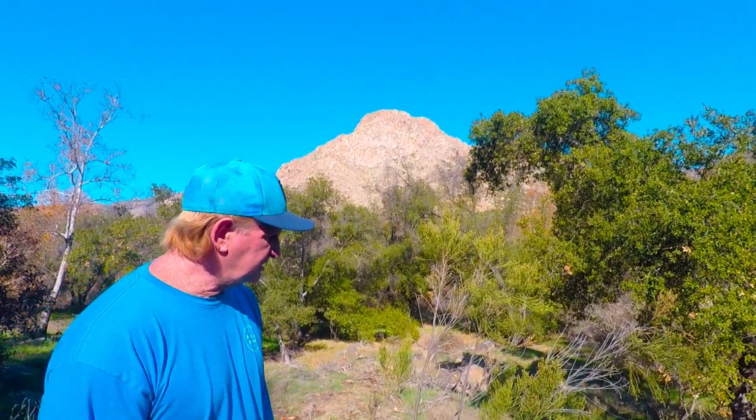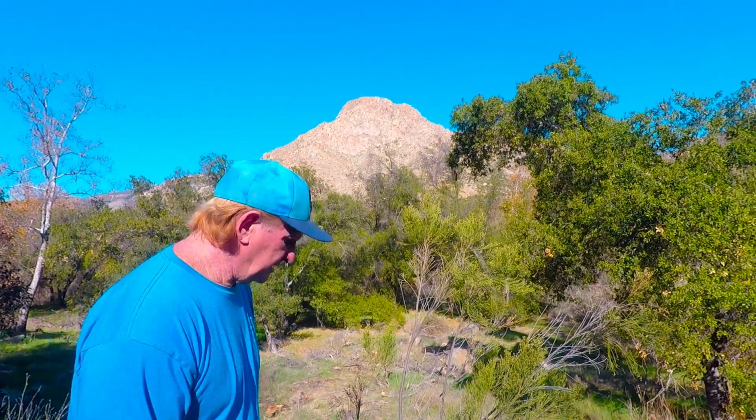All right, and this is a plant that you will see a lot of in Southern California and throughout California. This is called sagebrush, and sagebrush is one of those chaparral plants that we talked about, and it's prevalent everywhere. You drive along any highway along the coast and inland, and you'll see sagebrush.